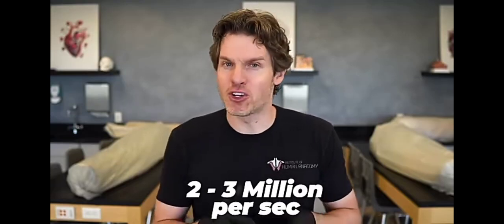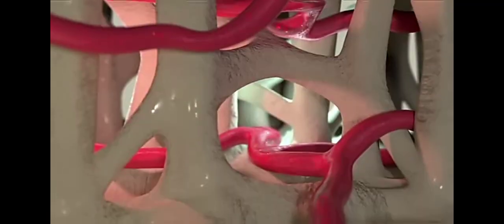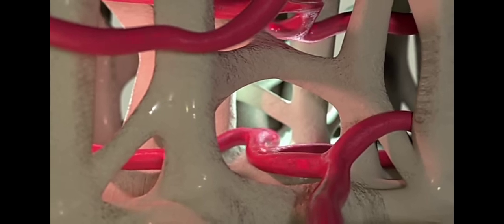And since we've talked a lot about numbers today, let me give you some other staggering numbers. Your body produces over 2 to 3 million red blood cells per second, which means that around 200 billion red blood cells can be produced in a day. That is crazy to think about, but that is just matching the amount of red blood cells that are destroyed in a day. So good job to the red bone marrow for keeping up with that.